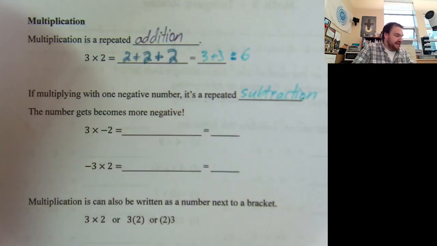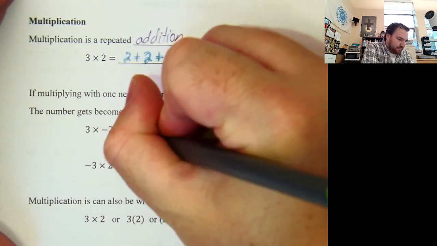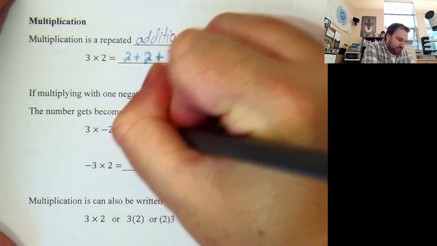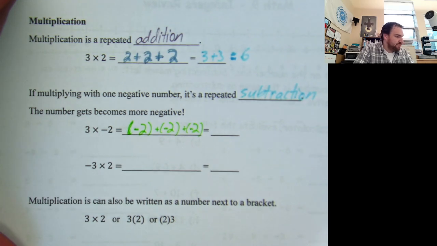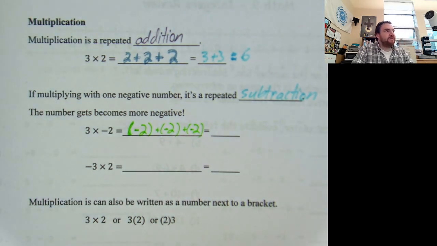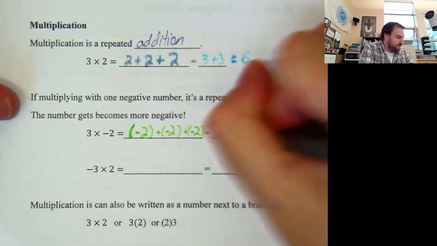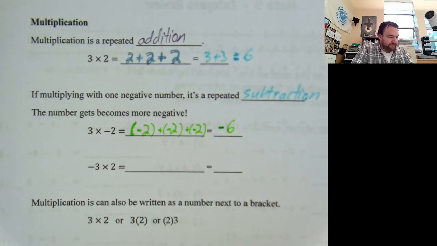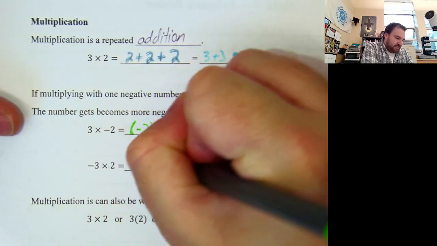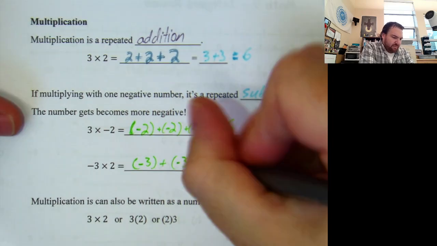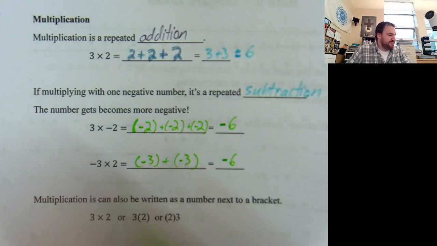So if I have 3 times negative 2, that's 3 groups of negative 2. So I'm going to have negative 2 plus negative 2 plus negative 2. So things are getting more and more negative. Negative 6. And if I have negative 3 times 2, that's the same as having 2 groups of negative 3. Same thing. Negative 6. The result there is the same.